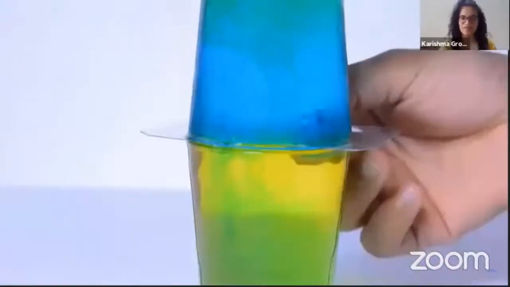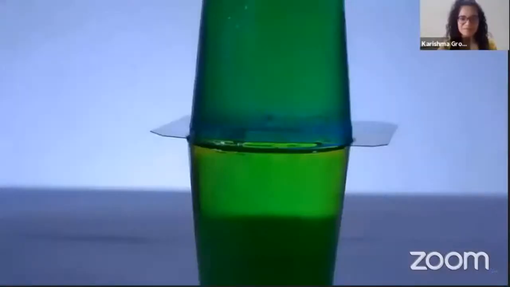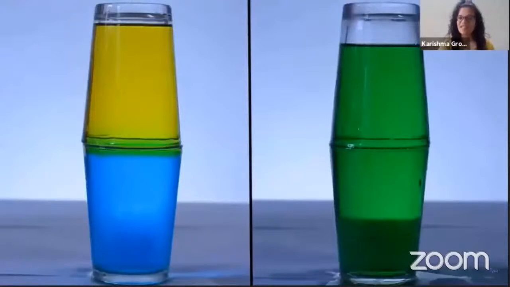So we need to be very careful while removing the layer from between. Can you all see it? Yes. Why is it that the colors up, they don't mix? But when we put hot water down and cold water up, they mix. Why is that so? Do you all know? Yes?